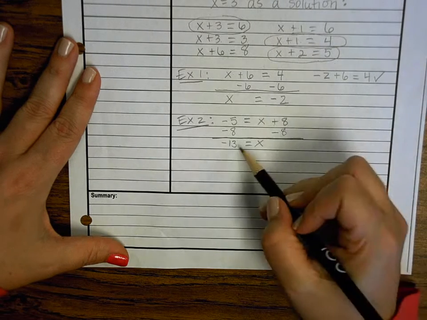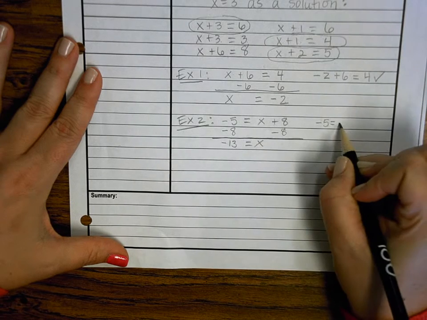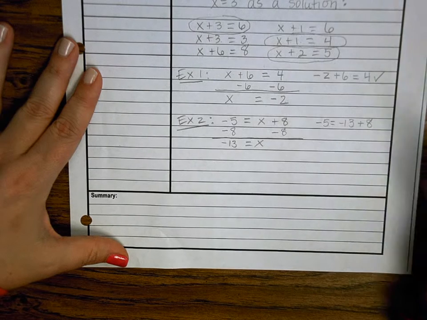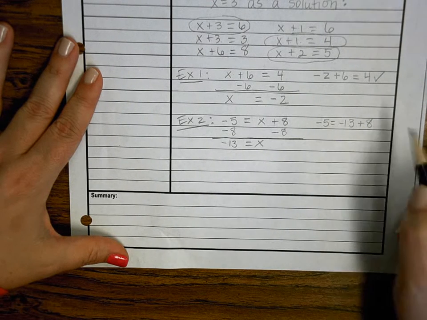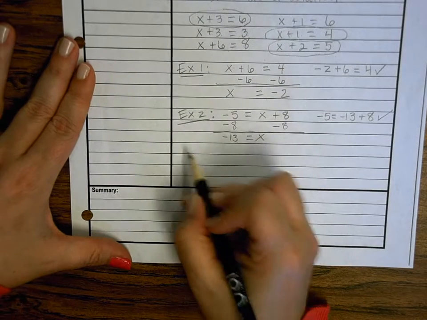So let's plug it back in. So we have negative 5 equals, put negative 13 in for the x, and then plus 8. Does that work? Is negative 13 plus 8 negative 5? Yes. Okay? So I'll give you guys a try.